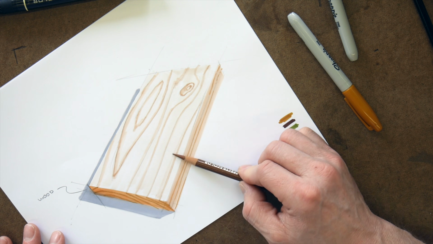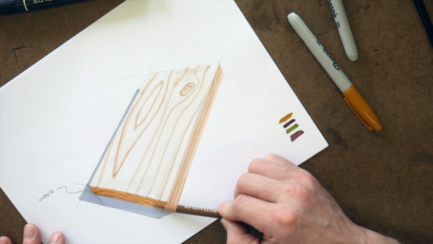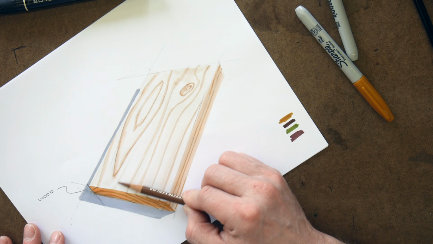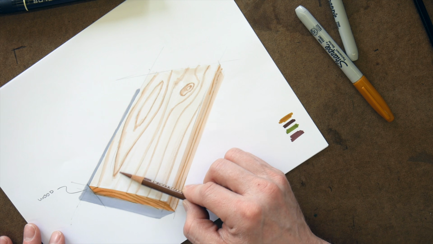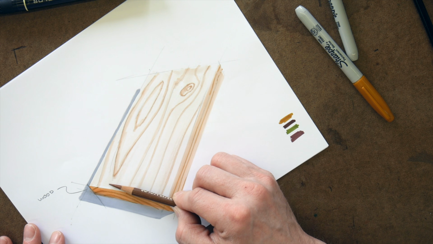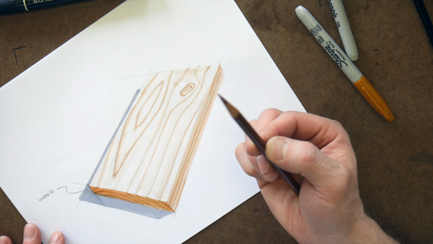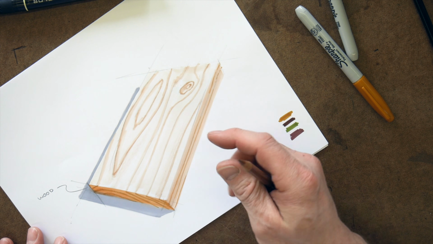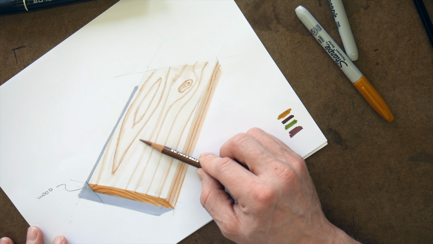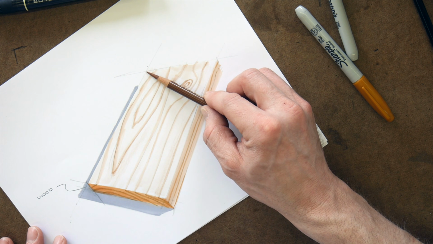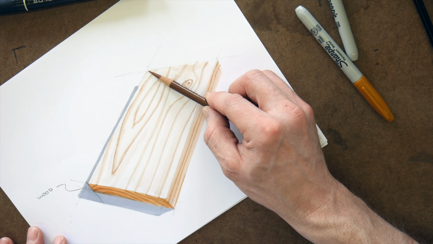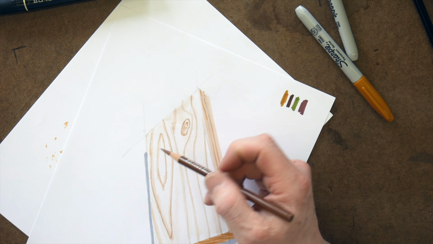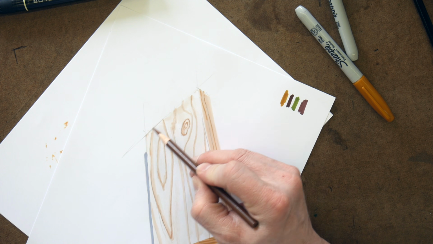Now I switch how I hold the pencil in my hand, and it's very flat on the page, and I'm adding in some more texture and randomness into the wood, and I'm actually using the texture of the paper to pick up a little bit of that organic nature and feel that you would get in a piece of wood, and I'm using the pencil to help me get that.